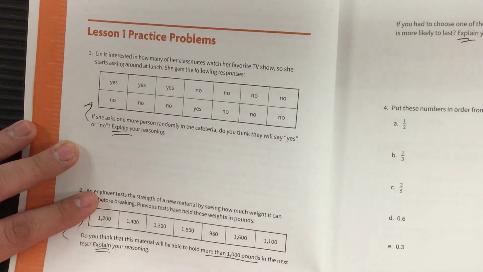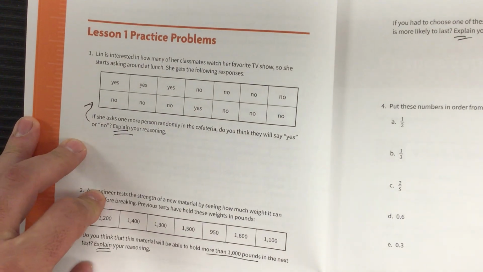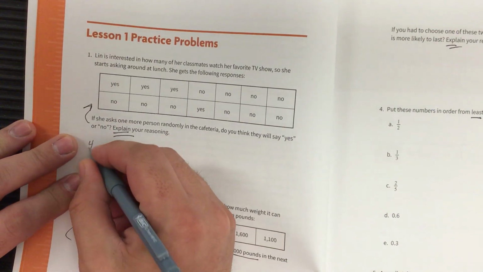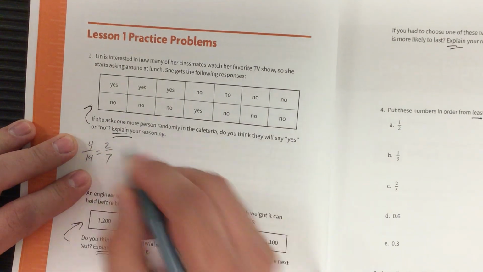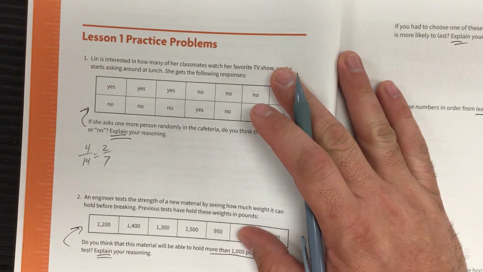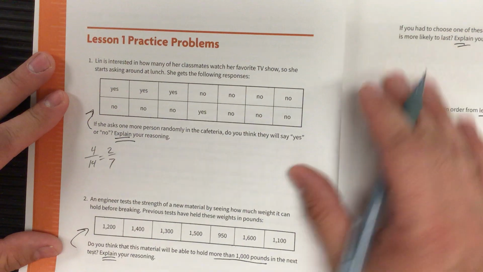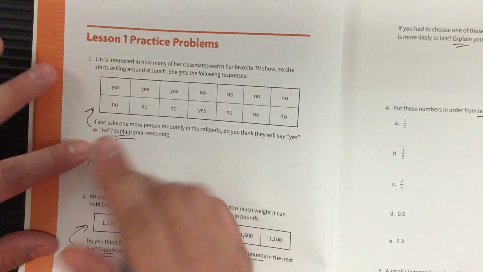All right, so how many of them said yes? 4 out of 14. And then always reduce. So 2 out of 7. We had one of those yesterday. 2 out of 7, if I remember right, one of those bags. So do you think the next person will say yes? No. So I agree with no.